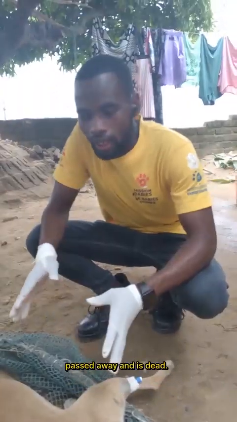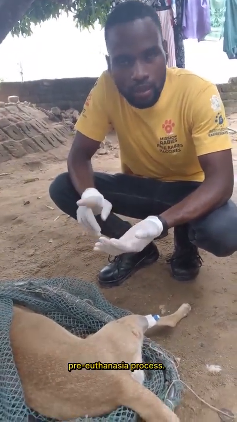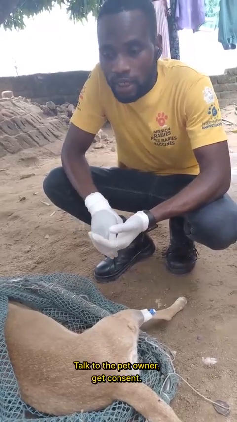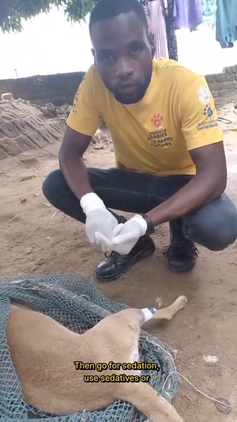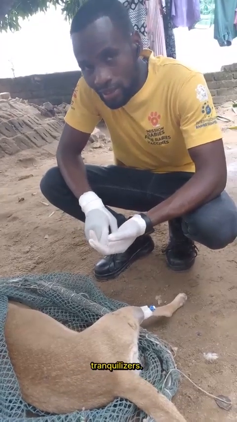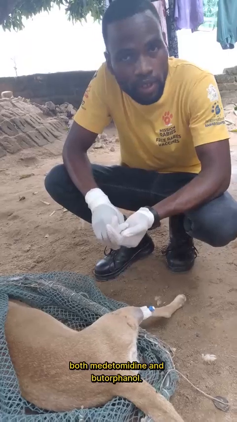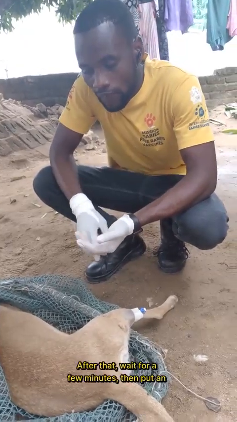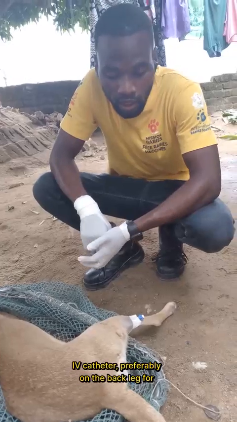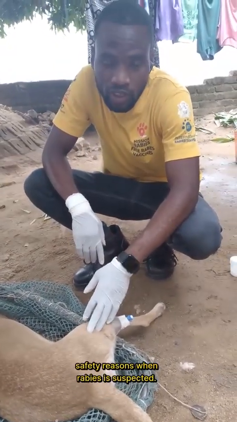So in summary, euthanasia starts with the pre-euthanasia process. Talk to the pet owner, get consent, then go for sedation, using sedatives or tranquilizers. You can use medetomidine or the combination of both medetomidine and butorphanol. After that, wait for a few minutes, then put an IV catheter, especially on the back leg for safety reasons.